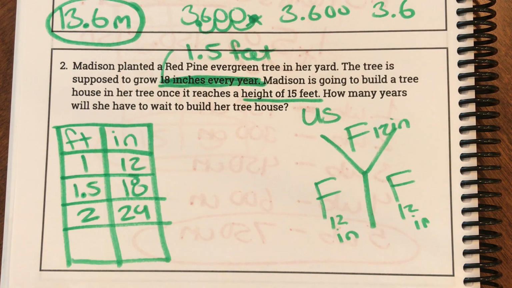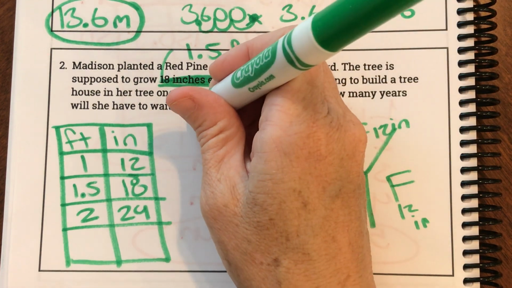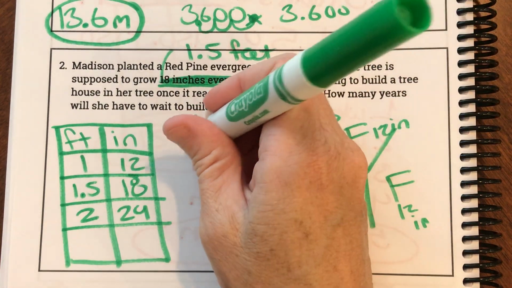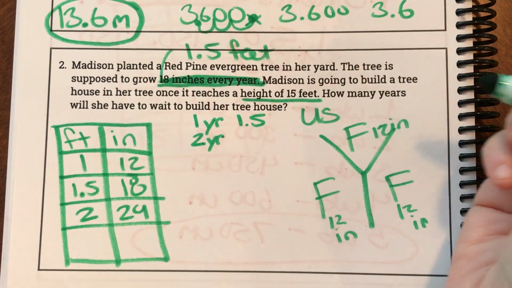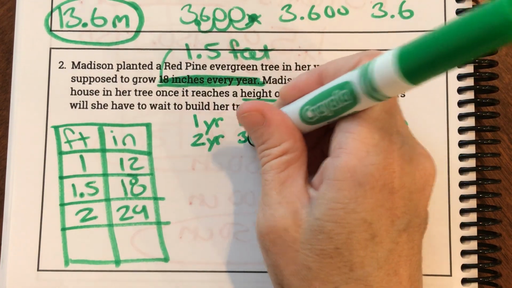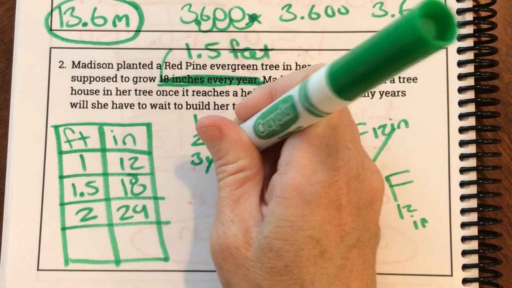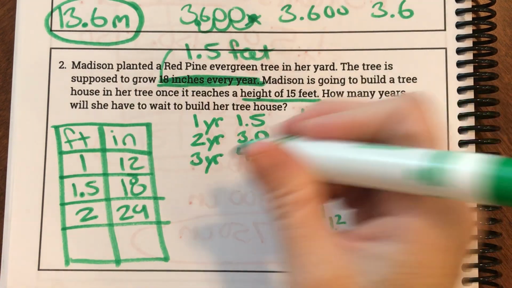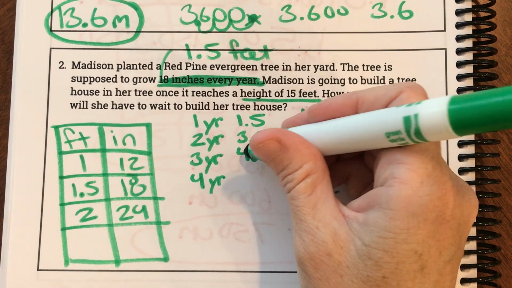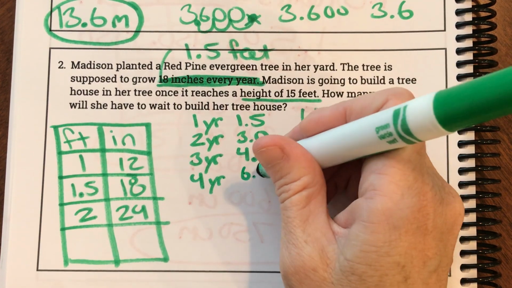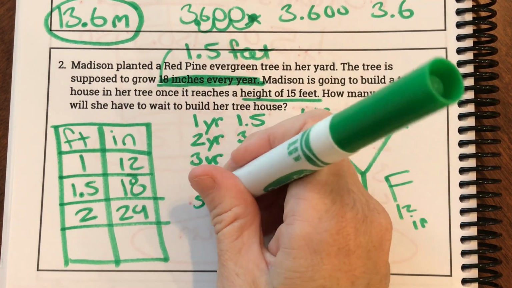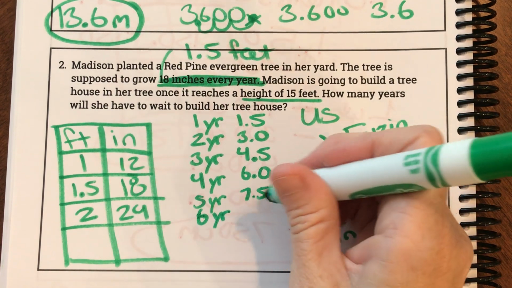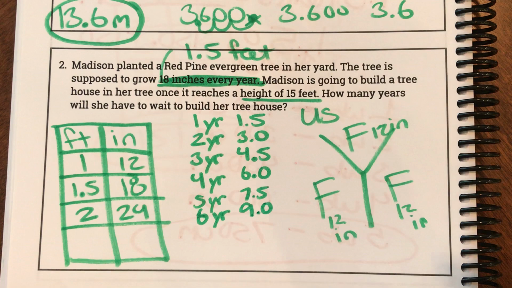Well, then we just have to figure out how many years it's going to take. So this is going to be probably a longer problem, but 1 year, her tree is going to be 1.5 feet. After 2 years, how big is it going to be? 1.5 plus 1.5 is 3. After 3 years, it's going to be 3 plus another 1.5 would be 4.5. After 4 years, it's going to be 4.5 plus another 1.5 would be 6. 5 years, it's going to be 7.5. 6 years, it's going to be 1.5 plus that, which is 9.